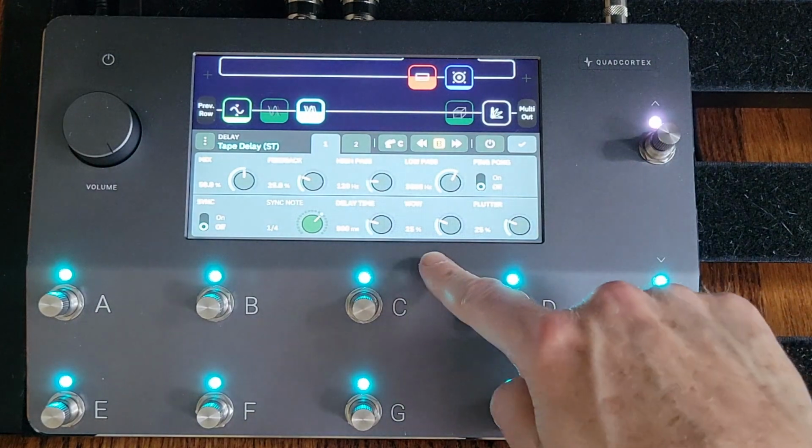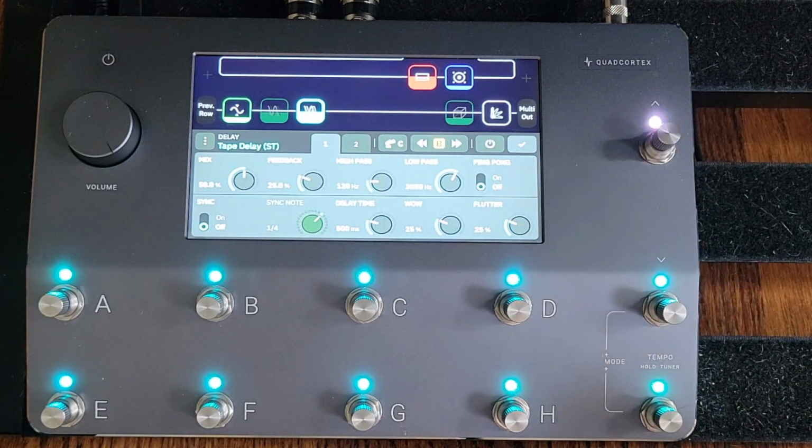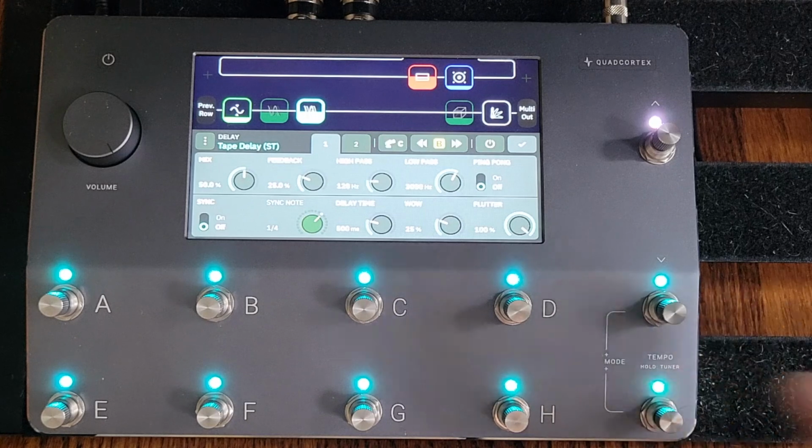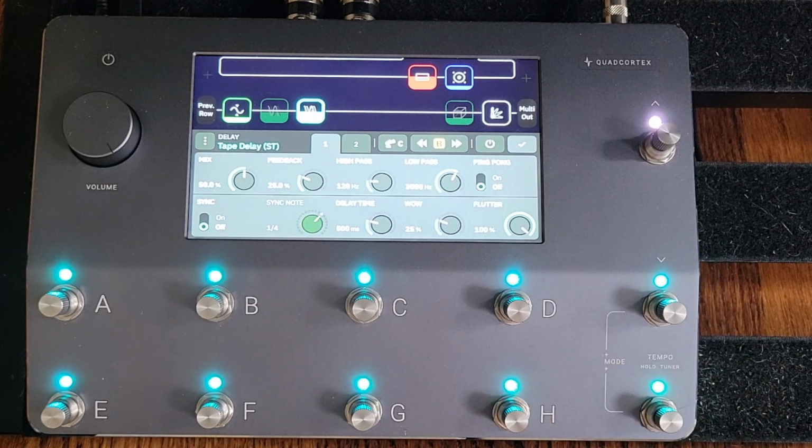But it has these two controls, wow and flutter. Keep in mind, it's mimicking a tape delay. The old-fashioned delays basically put your signal onto tape and then replay it from tape. So the flutter is like fluttering a tape. If you turn that all the way up, you can kind of hear a warble entering the sound.